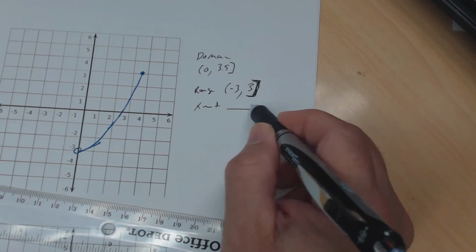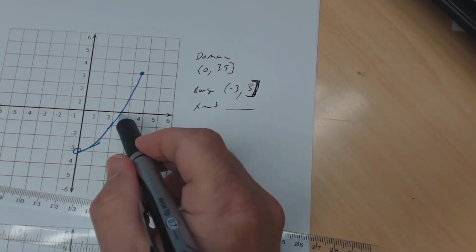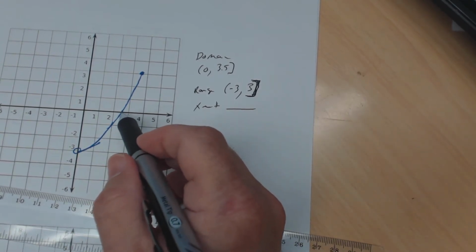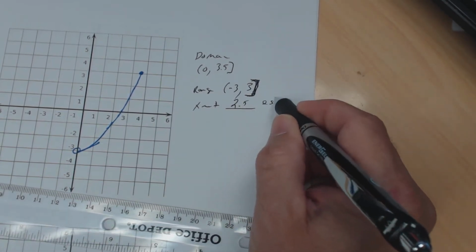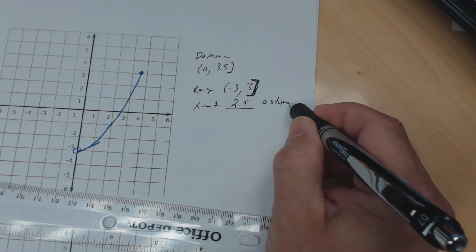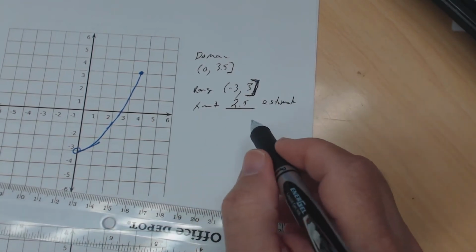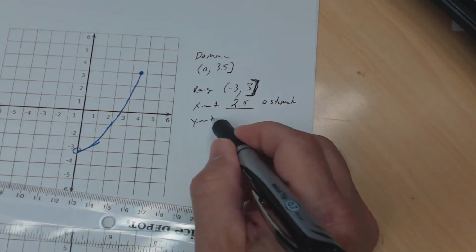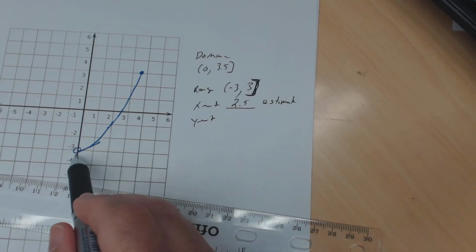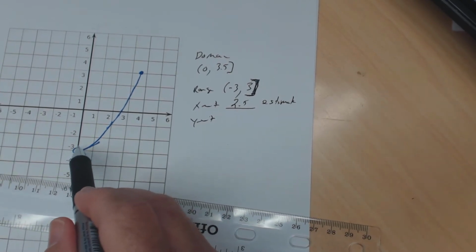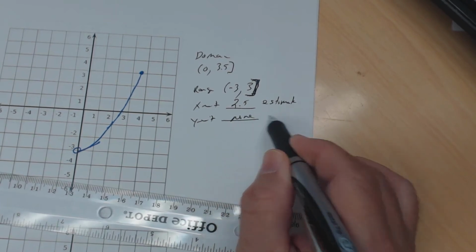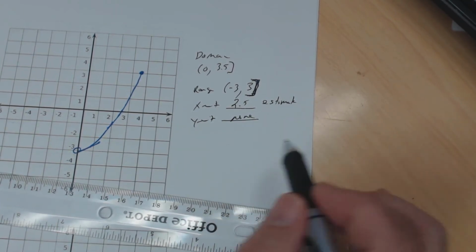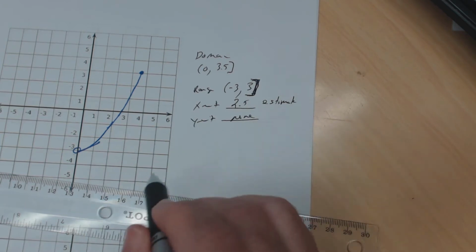X-intercept. So where does the graph cross the x-axis? We're going to estimate that again. So let's just say 2.5. I estimated, so this is an estimate. Now let me ask you about the y-intercept. Where does the graph cross the y-axis or touch the y-axis? Well, that's where it touches the y-axis, but it's an open circle. So you're going to say none. There is no y-intercept because of the open circle.